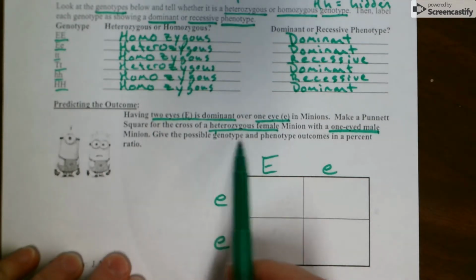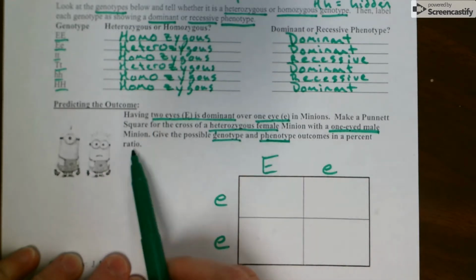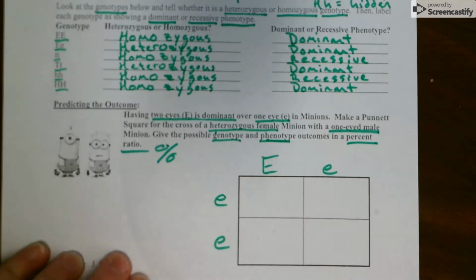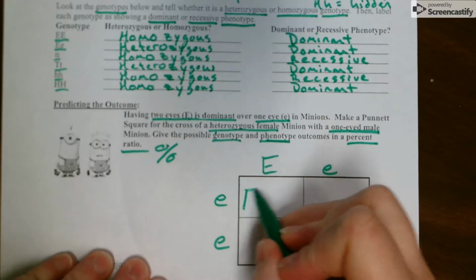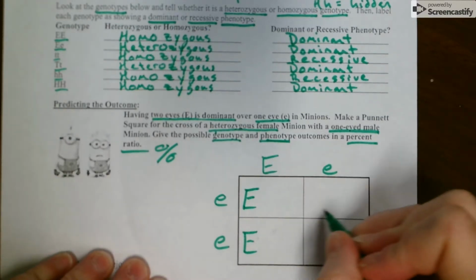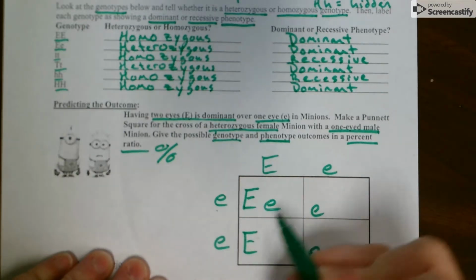Give the possible genotype and phenotype outcomes in a percent ratio. So when I'm in my Punnett square, I'm going to bring down the mama genes. And I'm going to bring the daddy genes over.